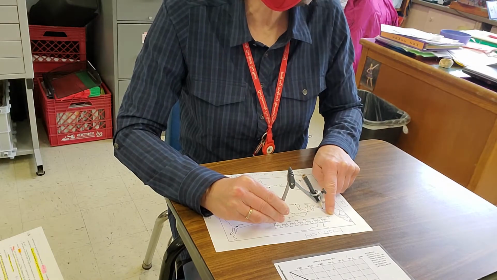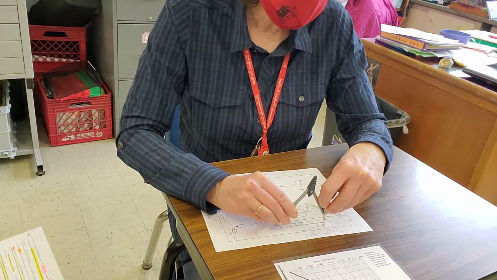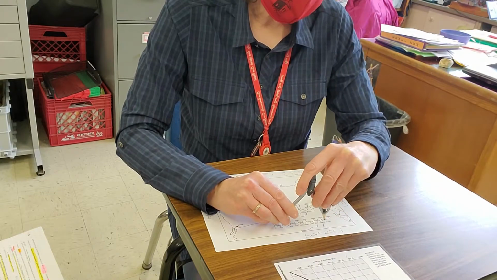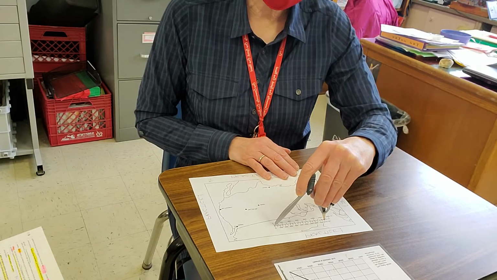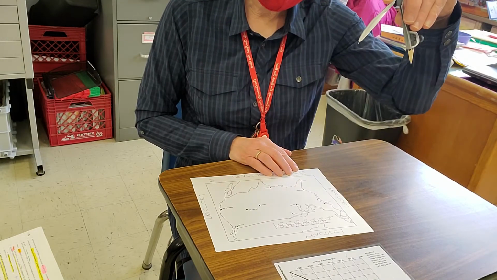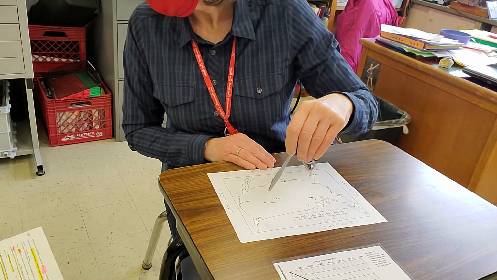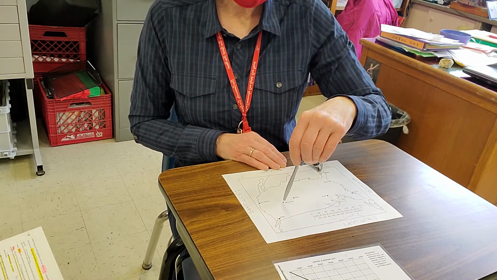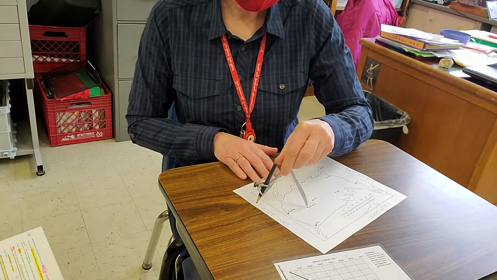Make sure you're not doing the miles, make sure you're doing kilometers. The point of the compass on 2,000 kilometers. And that's the difference from 0 to 2,000. Now, without squeezing the compass or making it bigger, I'm going to lift it and put my point on Salt Lake City. Put the point on Salt Lake City, and I'm going to draw a circle.